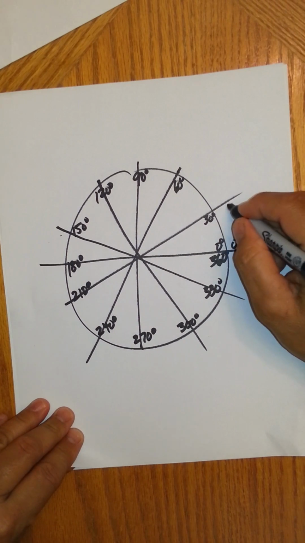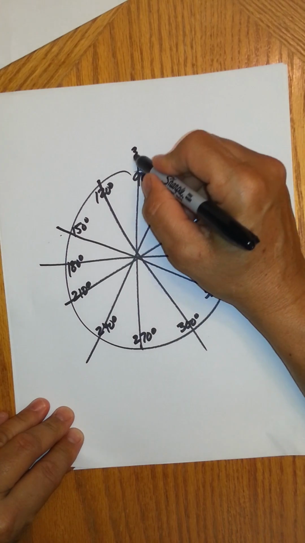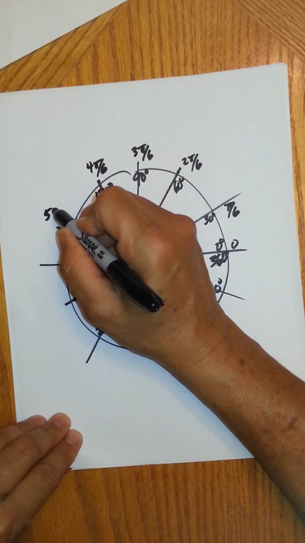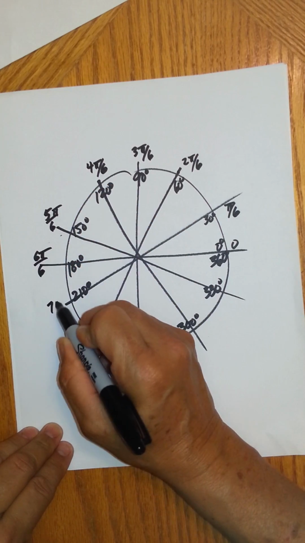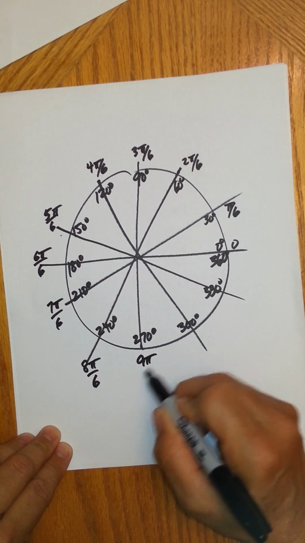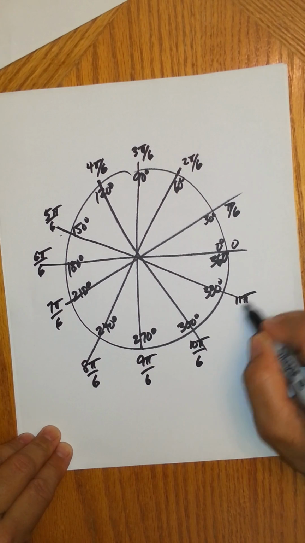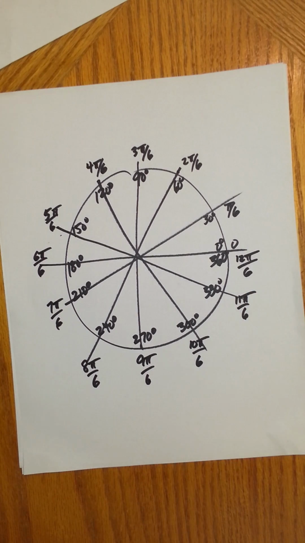So you have 0, pi over 6, 2 pi over 6, 3 pi over 6, 4 pi over 6, 5 pi over 6, 6 pi over 6, 7 pi over 6, 8 pi over 6, 9 pi over 6, 10 pi over 6, 11 pi over 6, and 12 pi over 6. Okay? So here then we have all of this.